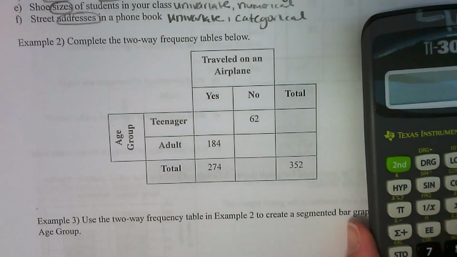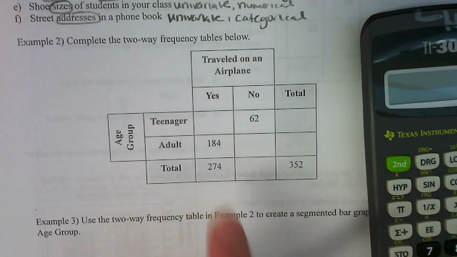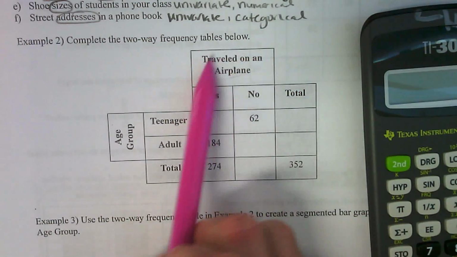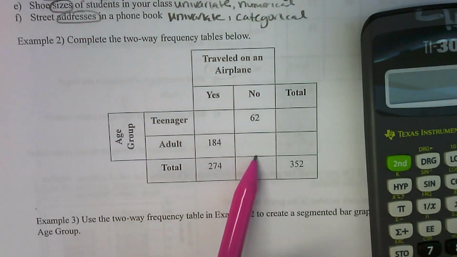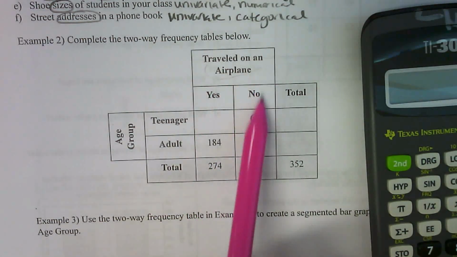All right, for this next one, we're going to talk about a frequency table. A frequency table is telling you, in this case, the number of people that answered these questions. So this is saying, traveled on an airplane. Have you traveled on an airplane? Yes or no? Okay, so those answers go this way.